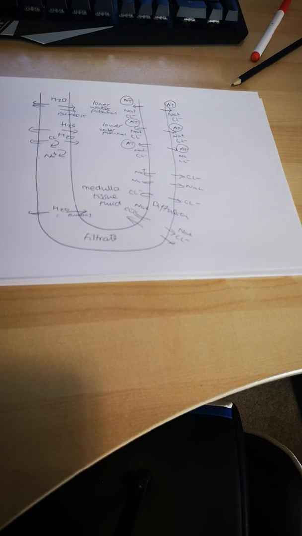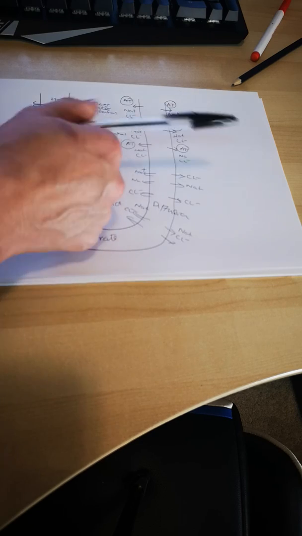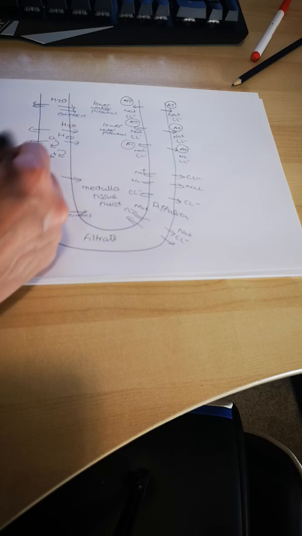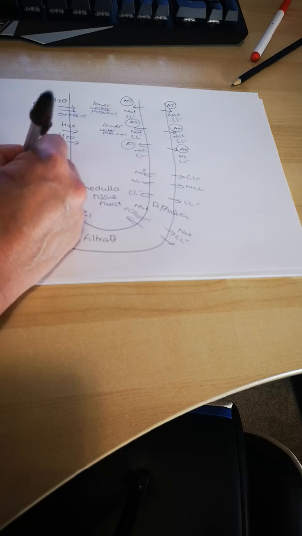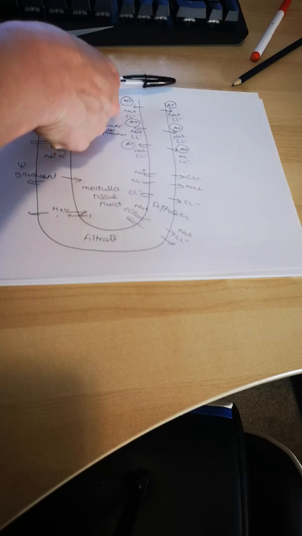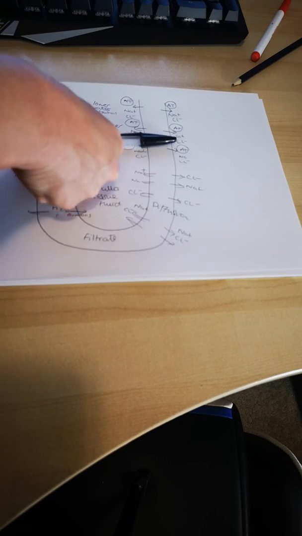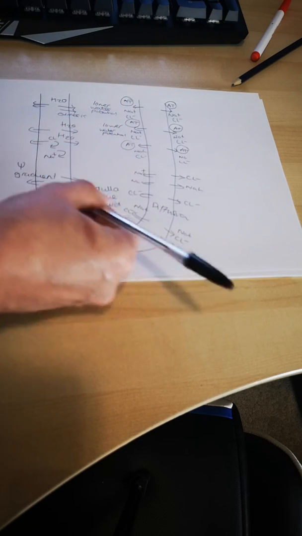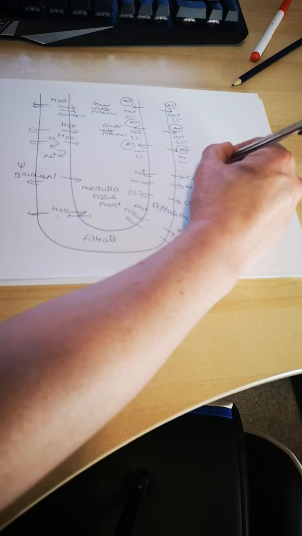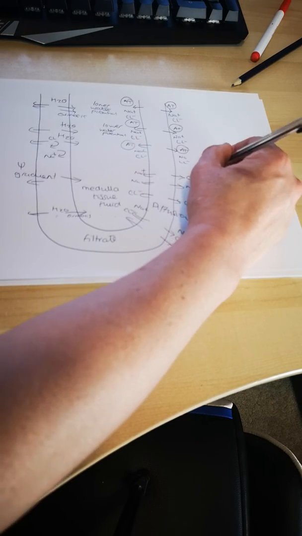This is really important because by doing that, we've always got a water potential gradient along the entire descending limb to draw water out into the medulla tissue. Okay, that's really important, and it's because there is a countercurrent.